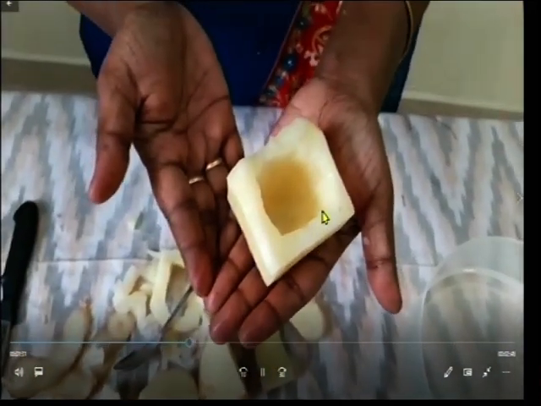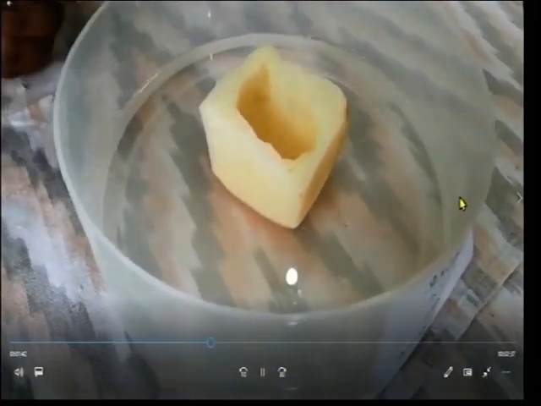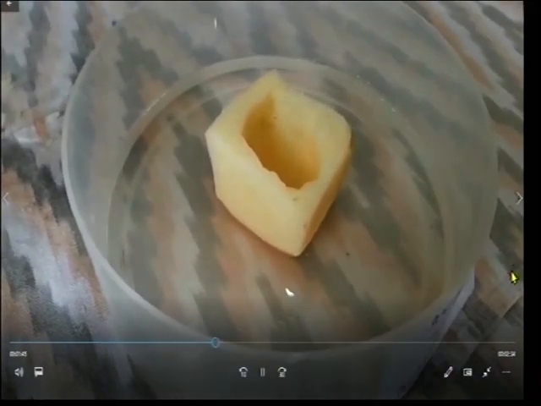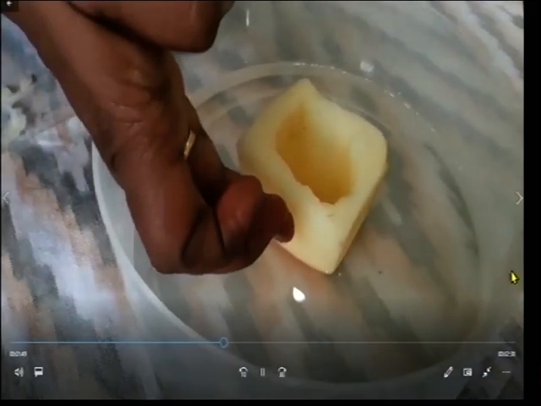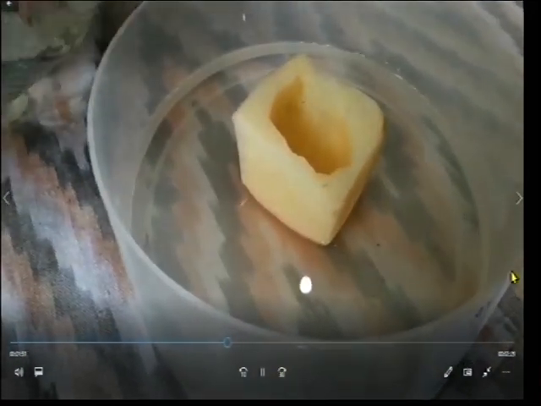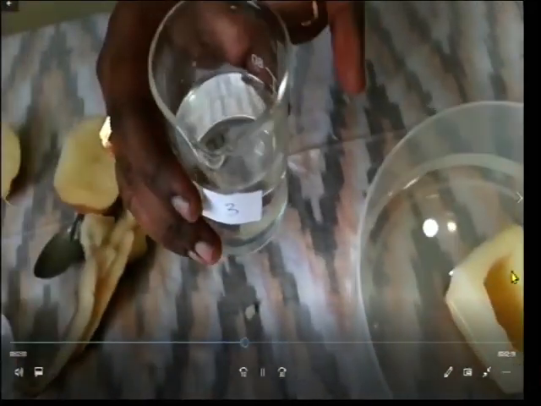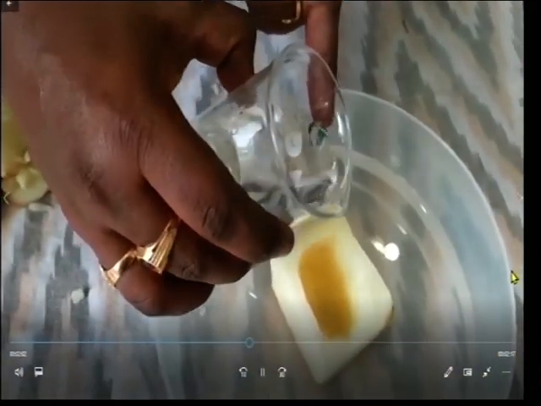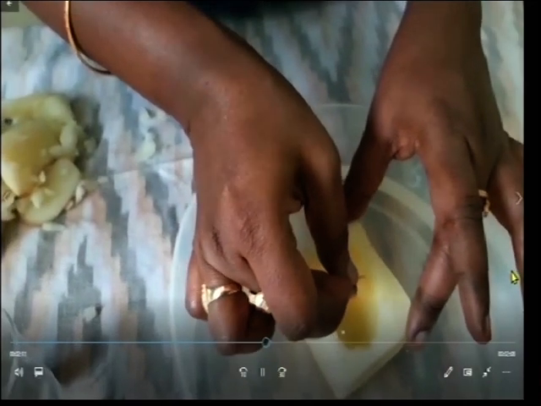Now the potato cup is ready. Now keep the potato cup in the trough which is filled with the sugar solution. Now we need to add some more sugar solution to the height of half of the potato cup. Yes, half. Now take some water and pour it in the potato cup. Now pierce a pin to know the level of the water in the potato cup.